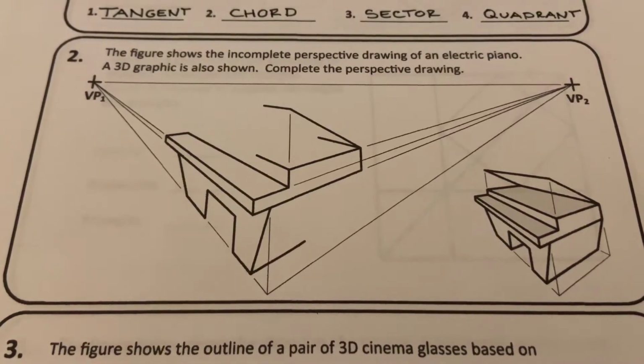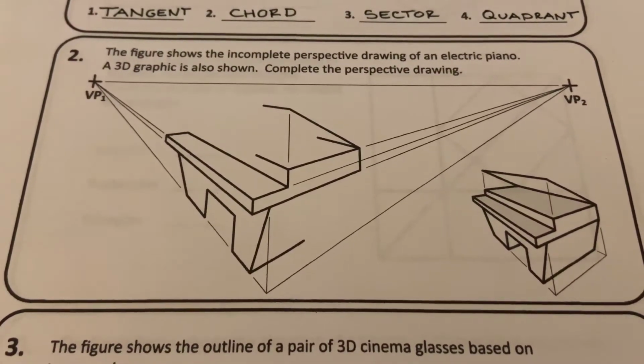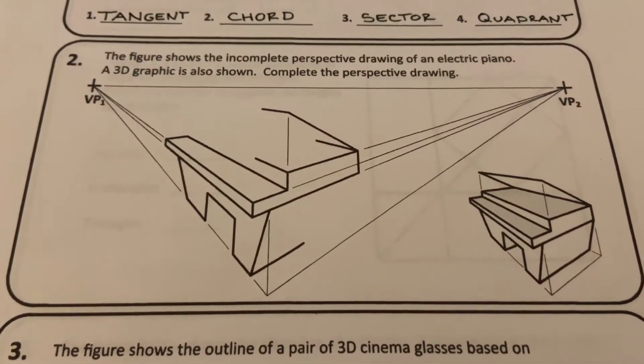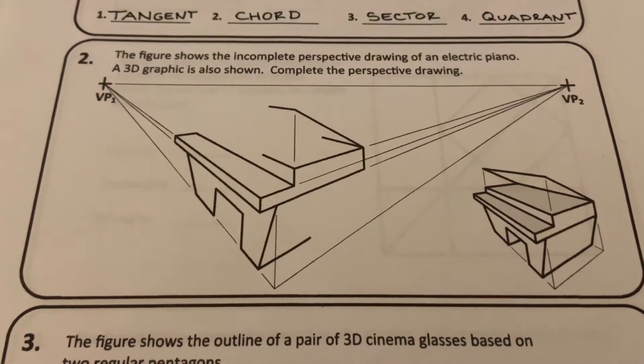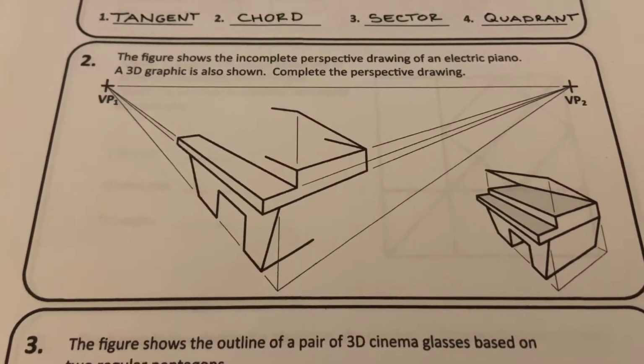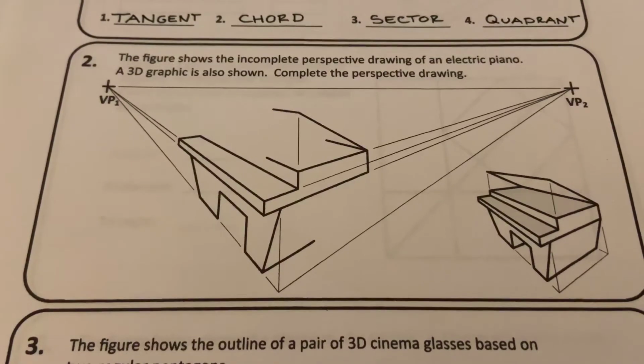Moving on now to question 2. We are shown a perspective drawing. So, reading the question. The figure shows the incomplete perspective drawing of an electric piano. A 3D graphic is also shown. Complete the perspective drawing.